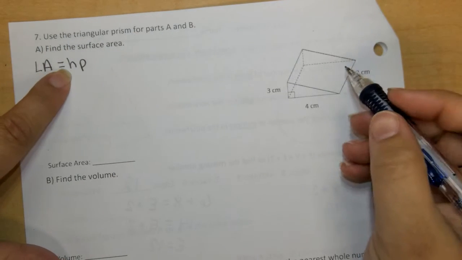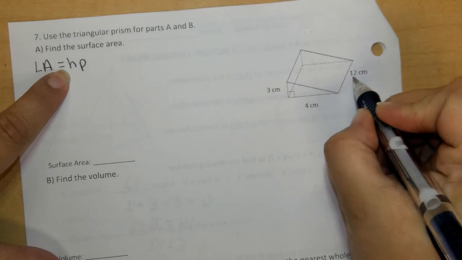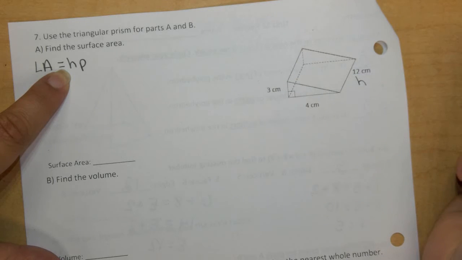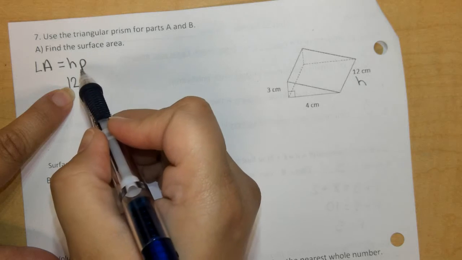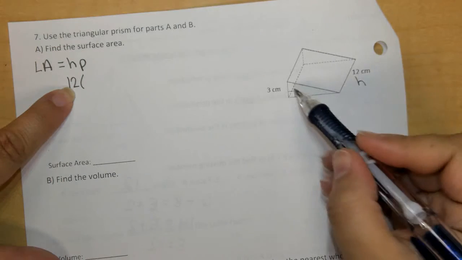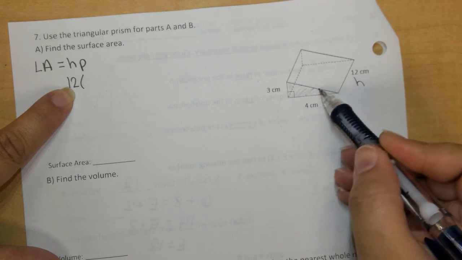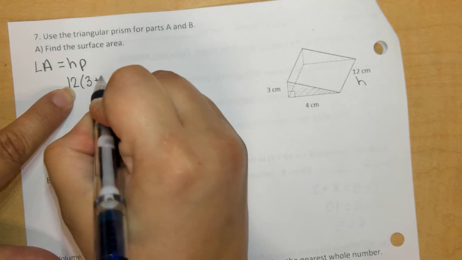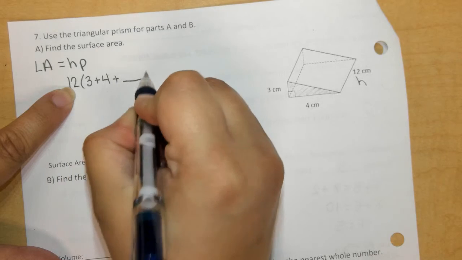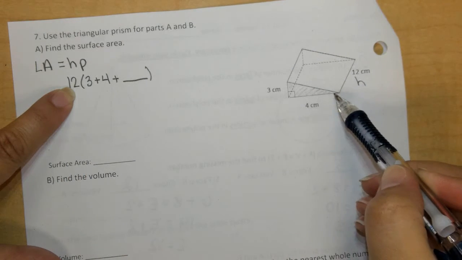And this means the height of the prism, and that is 12. And then the P is the perimeter of the base. Well, the base is this triangle. So the perimeter would be 3 plus 4 plus the hypotenuse, which we don't know.